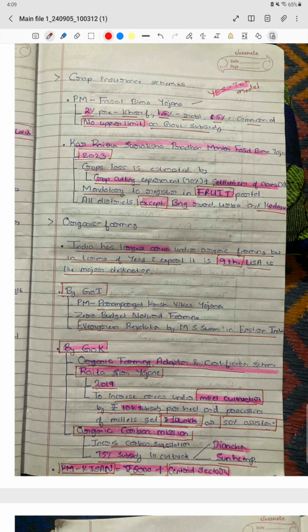And it also worked on the model called the YES-TECH model. Then we have Karnataka Raitha Suraksha Pradhan Mantri Fasal Bima Yojana.